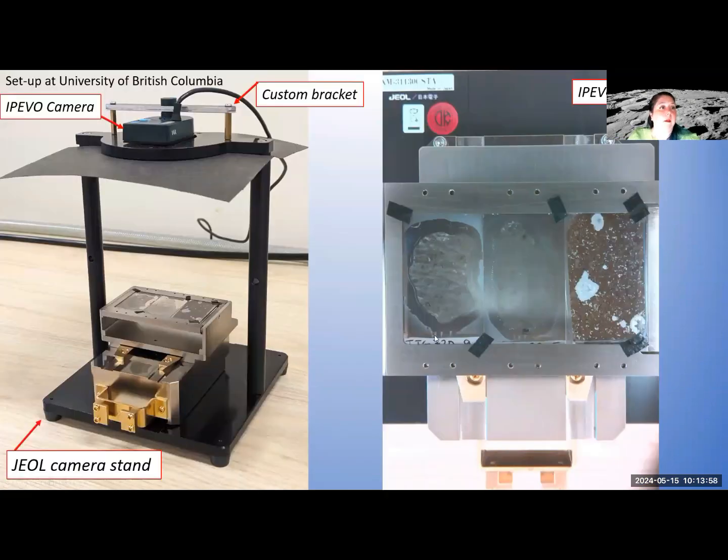Now that I'm at the University of British Columbia, we actually got a JEOL camera stand, but I didn't particularly like the camera that came with it. It's integrated on the JEOL side, but I wanted to have the flexibility to use PictureSnap. So we modified it so that I would just take the EPEVO camera.